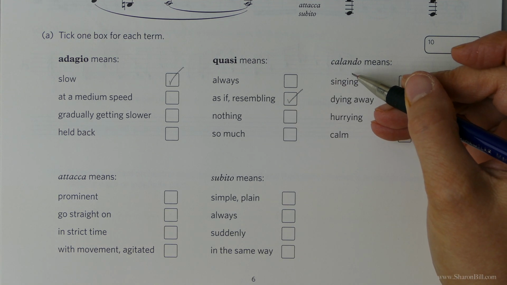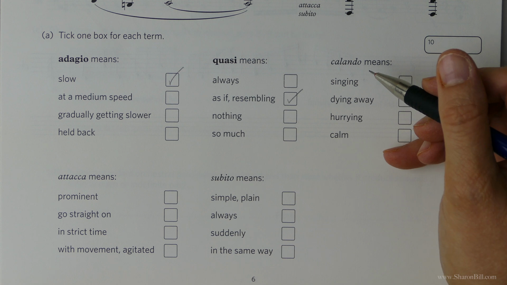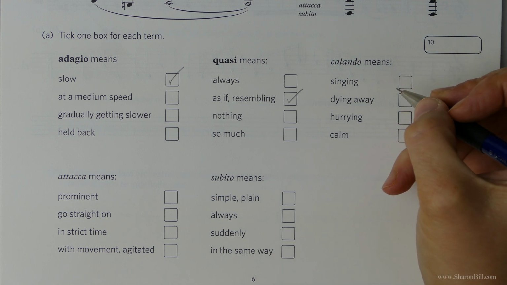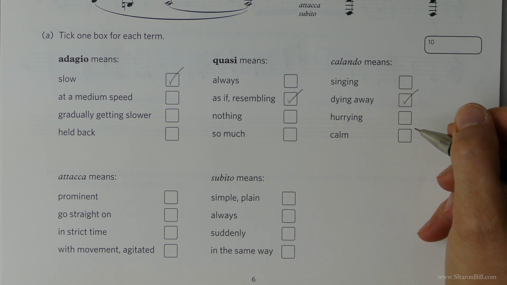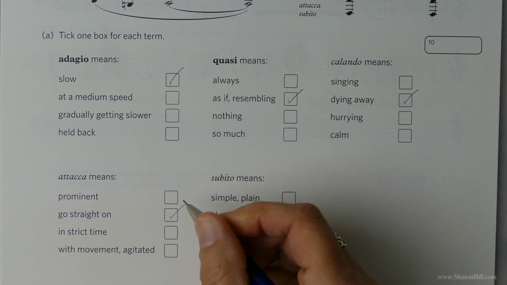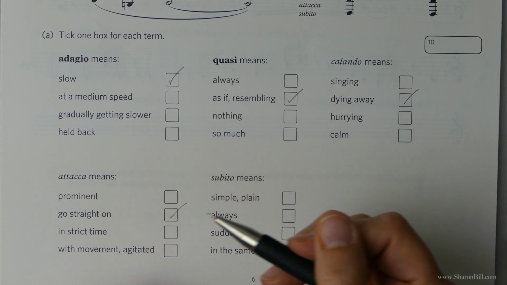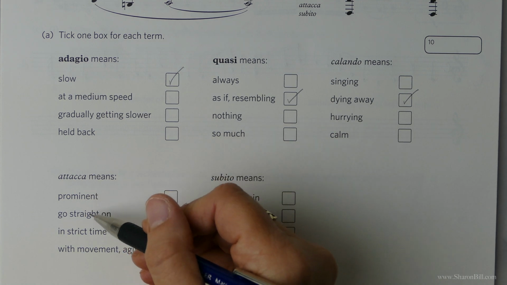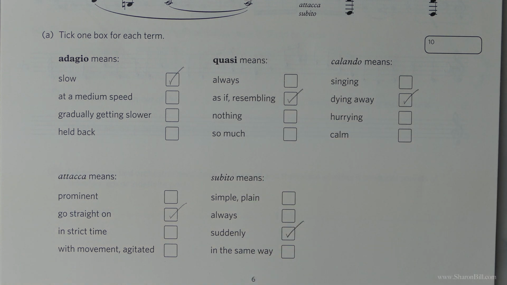Now callando, be very careful that you don't confuse this with cantando. Cantando is singing. Cantabile, a cantata, it's all to do with singing, whereas callando is dying away, so just watch out you don't get confused there. Attacca means go straight on. As far as I see it, like attack, it cracks straight on. Whatever you can think of to help you remember it, the more bizarre you make the association the better. So there, attack it, go straight on. And subito is suddenly. There we go, so that's those done.